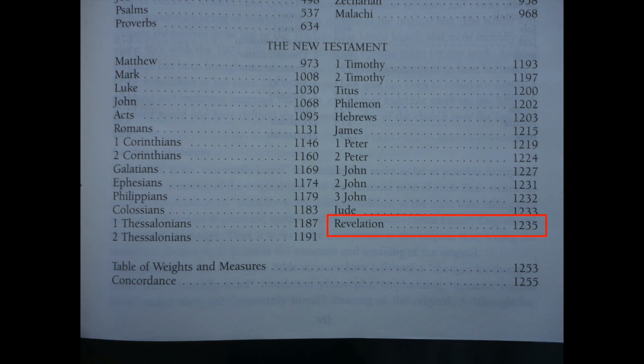The New Testament then concludes with the book of Revelation, which is a book of prophecy. And I do hope this helps you read the New Testament and gain more understanding from it.